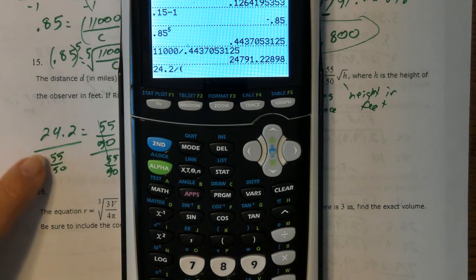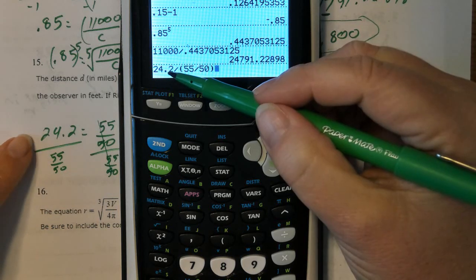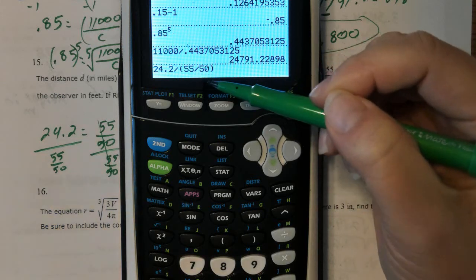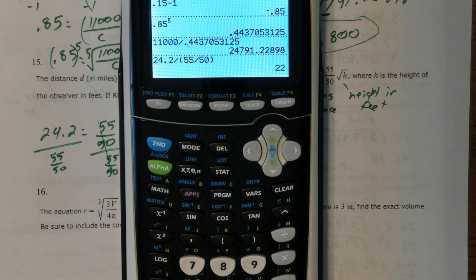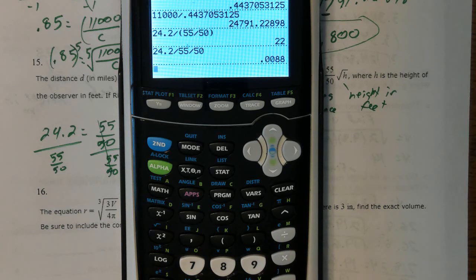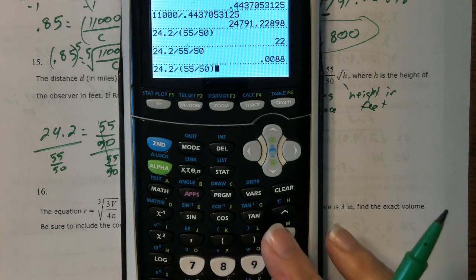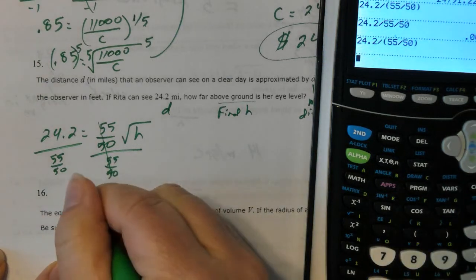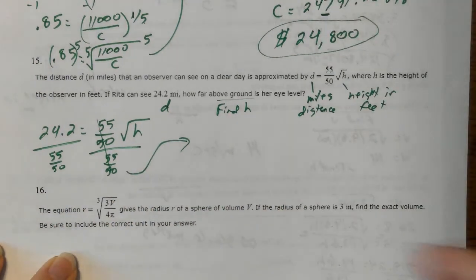Now notice, I need to type the 55 over 50 in parentheses. I want 24.2 to get divided by this whole fraction, so I need to indicate that 55 over 50 is its own number by putting parentheses around it. Okay? And I get 22. If you leave those parentheses off, you will get something different. You need to put parentheses to indicate that 55 over 50 is the actual value you're dividing by. Okay? All right, so 22, running out of room here, arrow over.